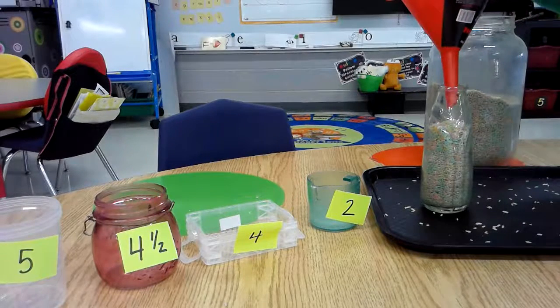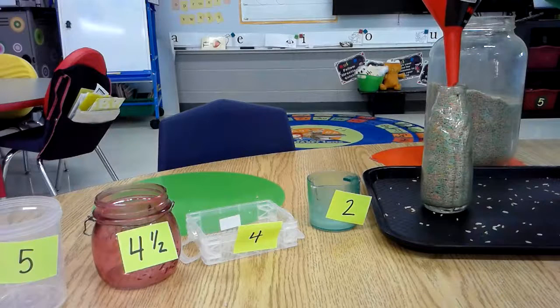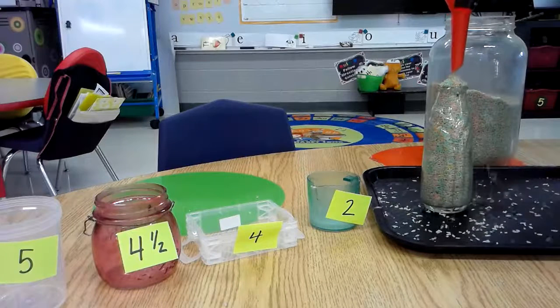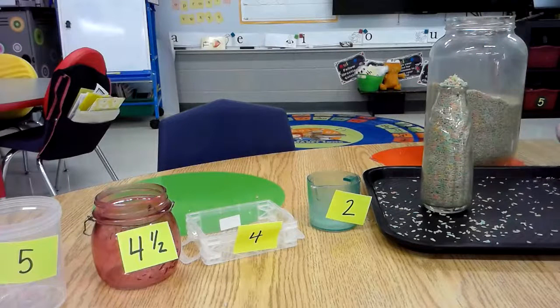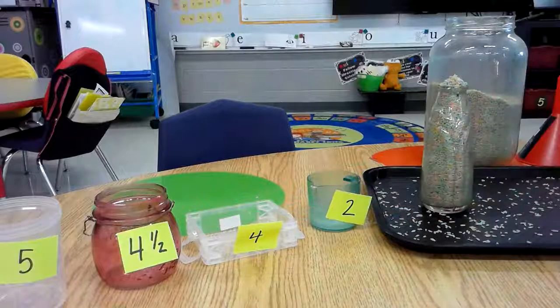This one makes 5. Oh no, we're making a mess, right? Oh my, so that one was not quite 5. It was a little less than 5. I think it's 4.5, just like that one.